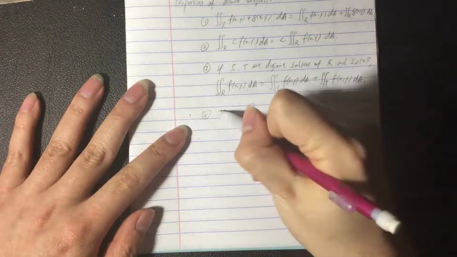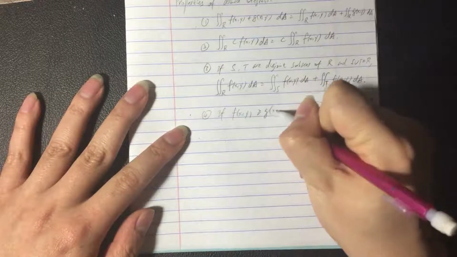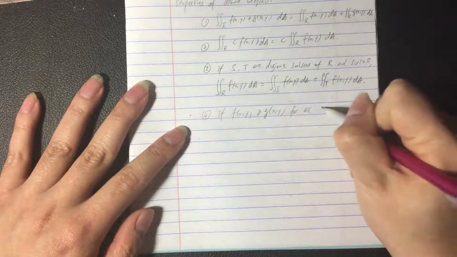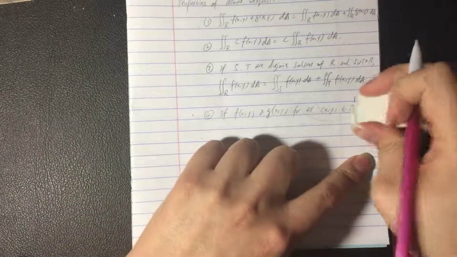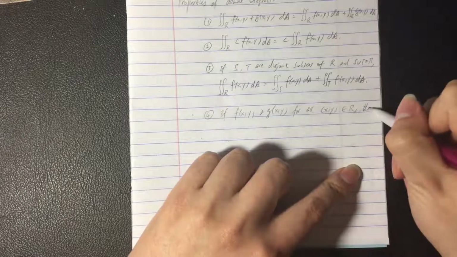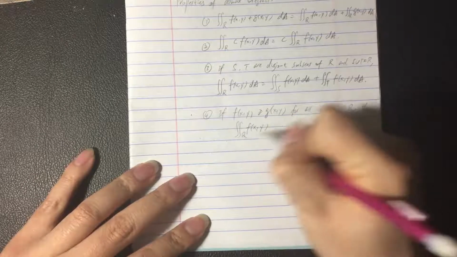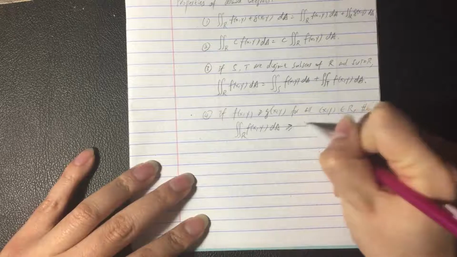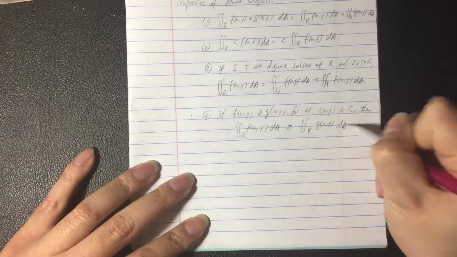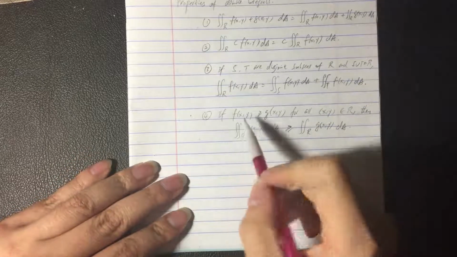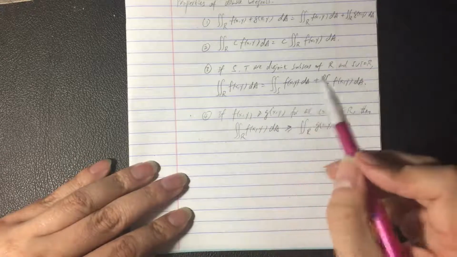Next property, if f of x,y is greater than or equal to g of x,y for all points x,y in R, then the double integral of f of x,y over region R is greater than or equal to the double integral of g of x,y over region R. The reason is that when f is greater than g for all x,y in R, the surface of f is above the surface of g.